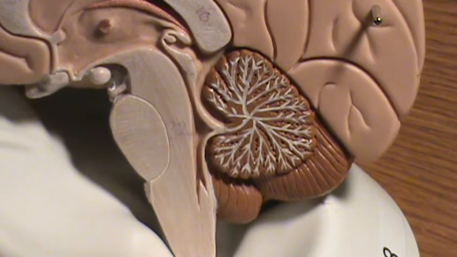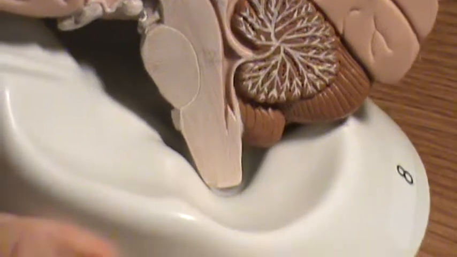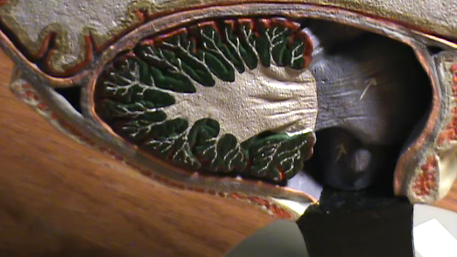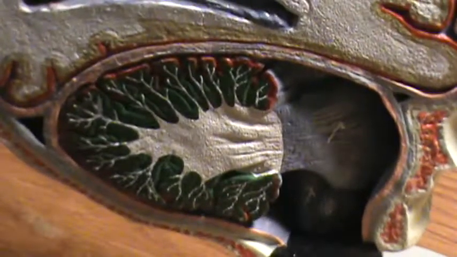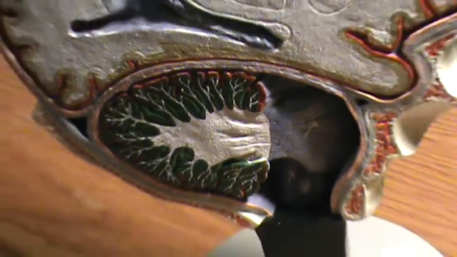Okay, from here on out, the list of terms tends to focus on the meninges and flow of cerebrospinal fluid. That, of course, we don't see on this model. We do have a model that tries to show the meninges. It's admittedly not the greatest model, I have to admit, but we can see some things with it.